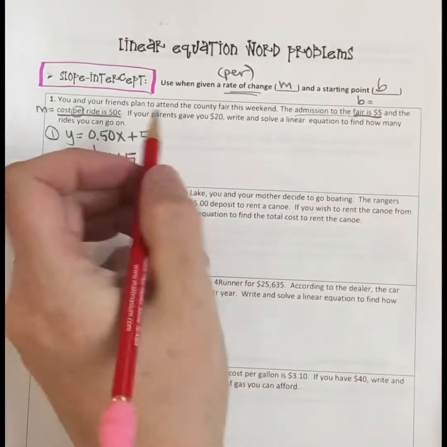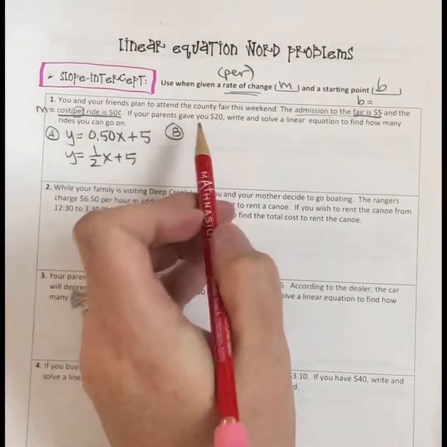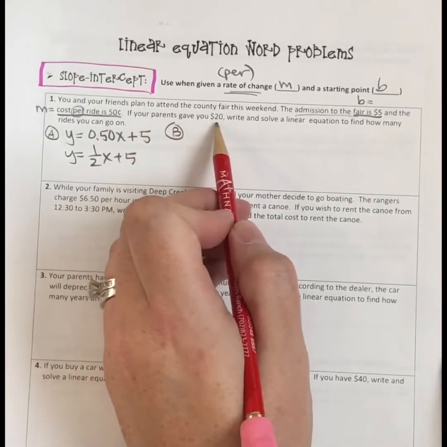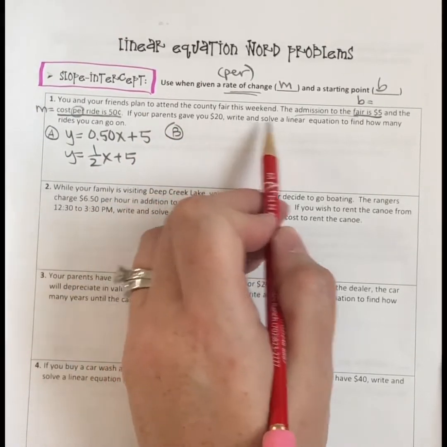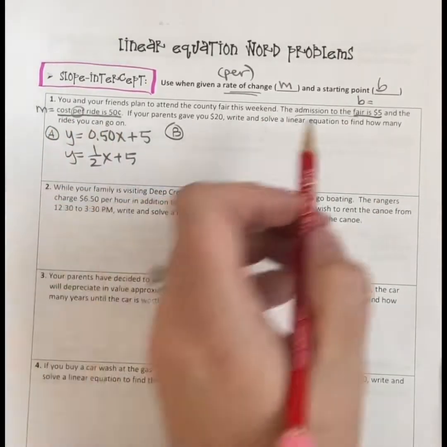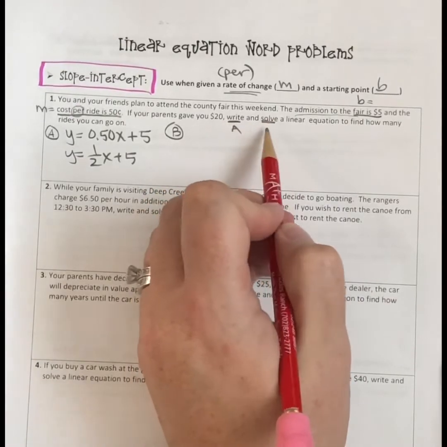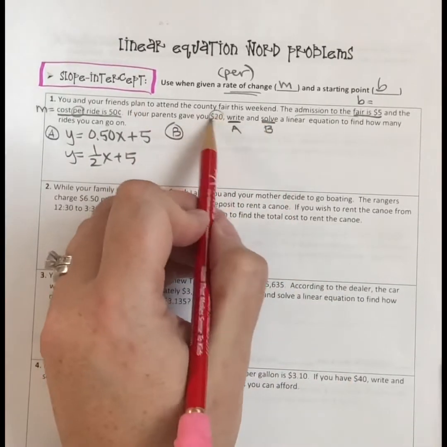Now let's call this part A. The second part of the problem says if your parents give you $20, write and solve a linear equation to find out how many rides you can go on. The write is part A, and the solve is part B with this total.